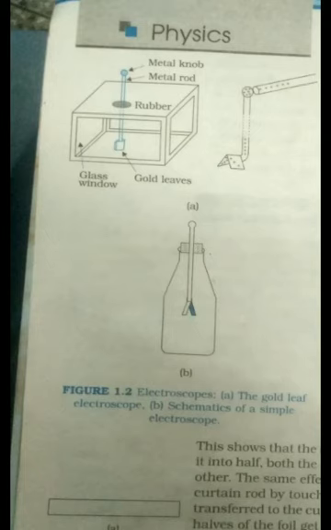Students, you can also make a simple electroscope as mentioned on page number 4 of your NCERT book and try the results. Thanks.